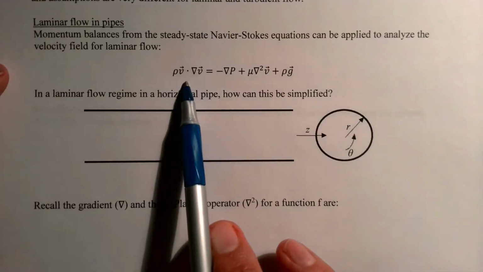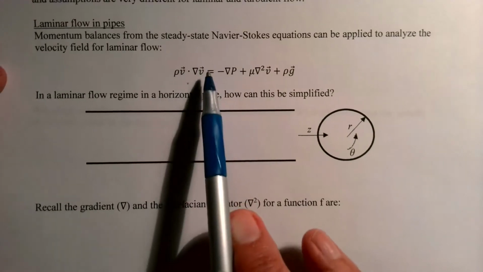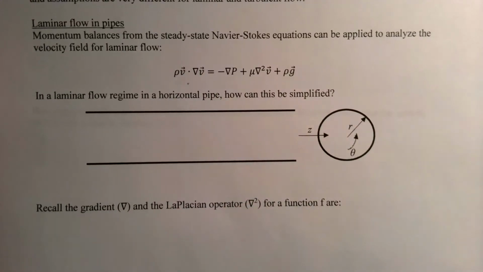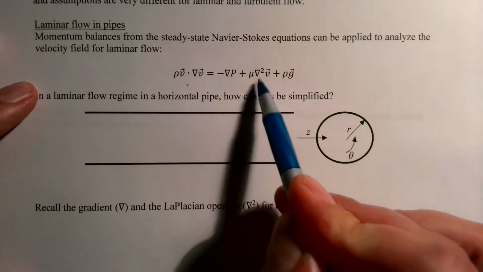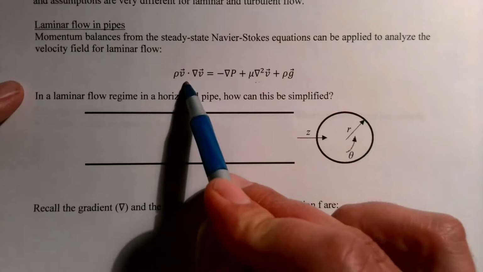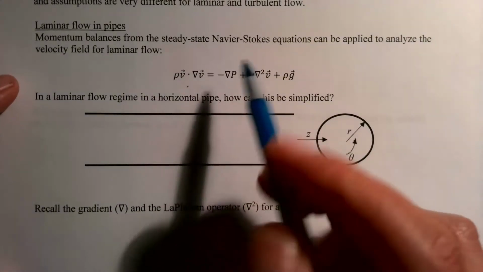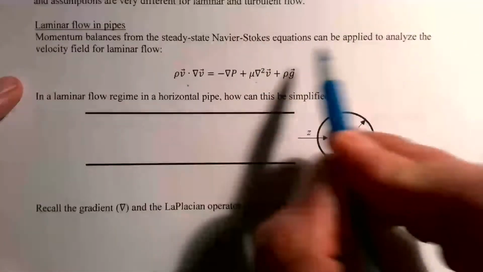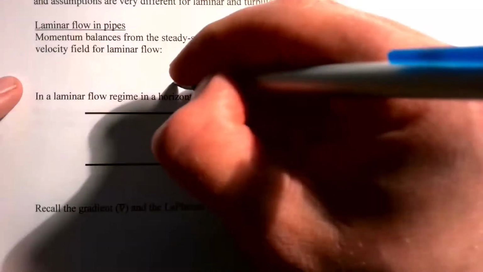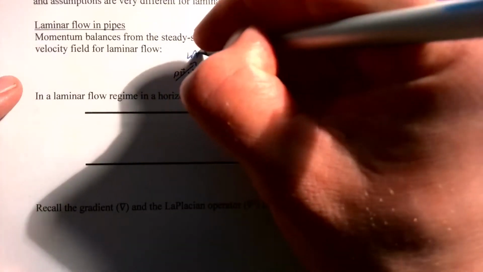And so remember, this first term represents convection, and we looked at in our dimensional analysis chapter the Reynolds number, which we said represents inertial forces versus viscous forces. And so our viscous forces here are represented by this term, and then our inertial forces here from convection are this term. And so because we're looking at laminar flow, basically the convection term is not important because it's laminar.